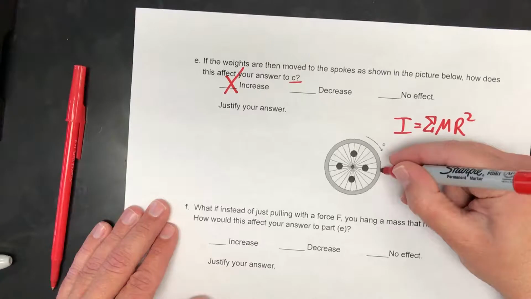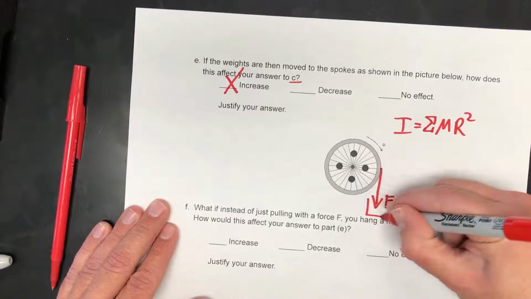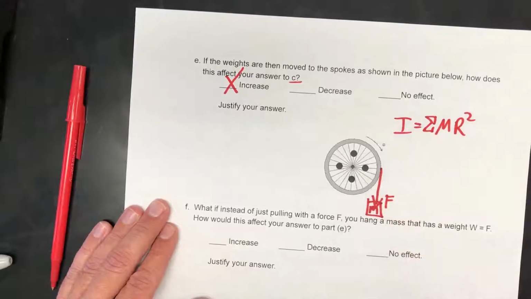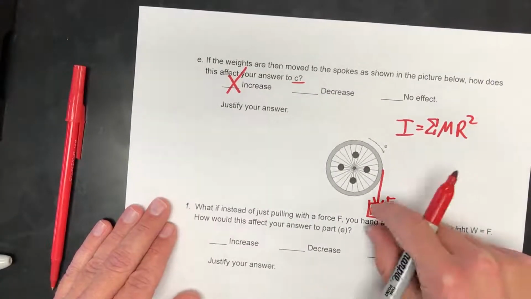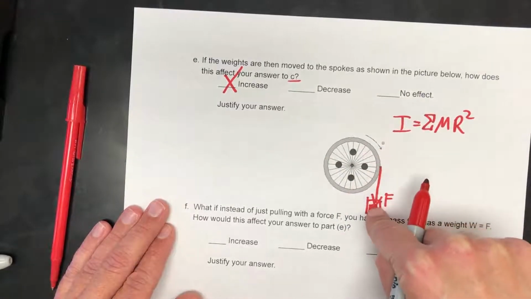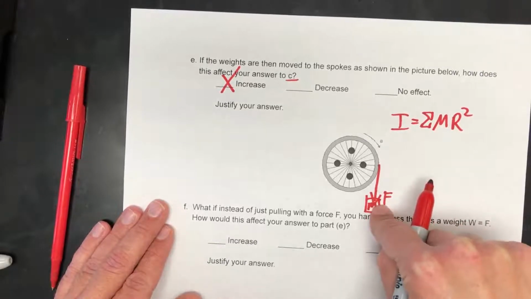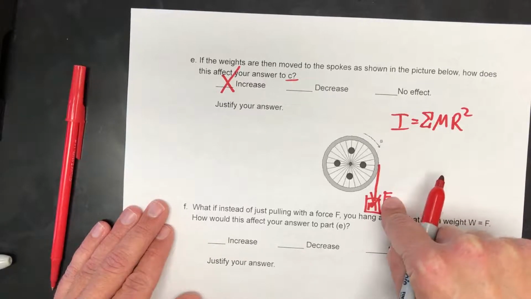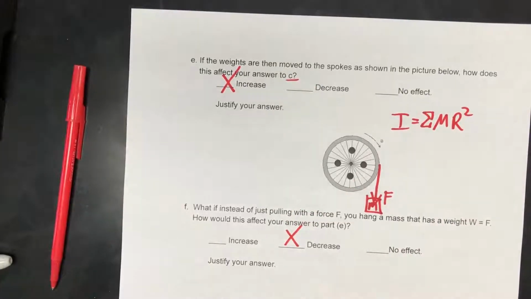And then finally they say, what if instead of pulling with the force F, what if that force F is caused by a mass? How will that change our final speed? Well, in that case, it's not just these things that are rotating, but it's this thing that's moving linearly. This mass also has inertia. It also doesn't want to move. And we haven't added any more force, but we've added mass to the system. We've added inertia, so compared to before, that rate of acceleration and therefore the final velocity will decrease.